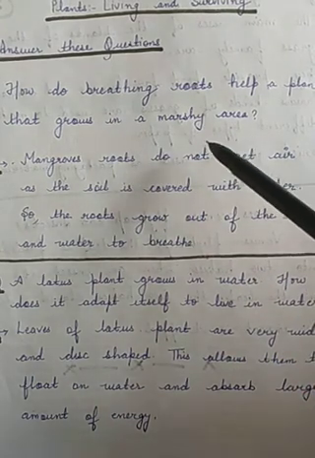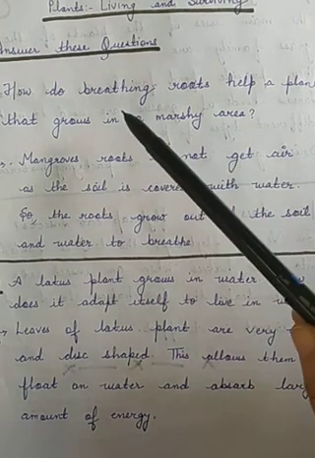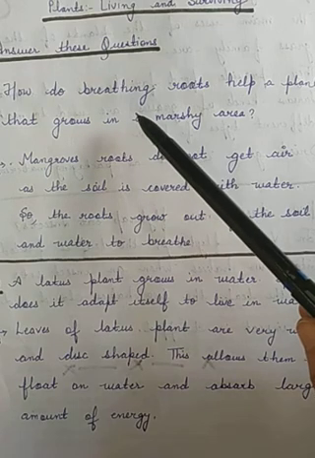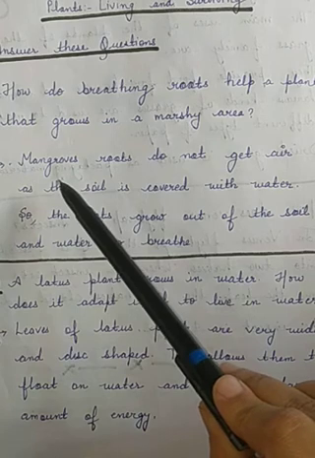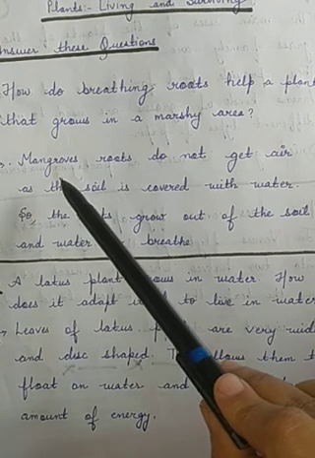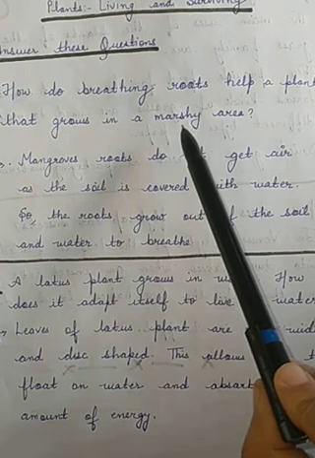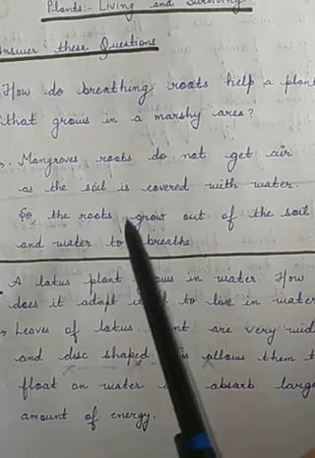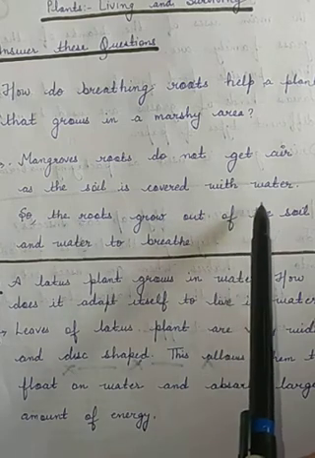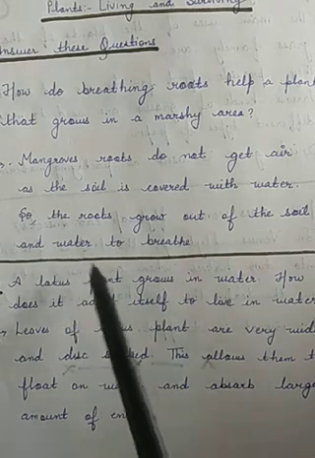We all know that a marshy area is an area in which the soil is very sticky. So how do the breathing roots breathe there? The mangroves' roots. Mangroves are plants and trees which grow in these marshy areas. The mangrove roots do not get air as the soil is covered with water. So the roots grow out of the soil and water to breathe.